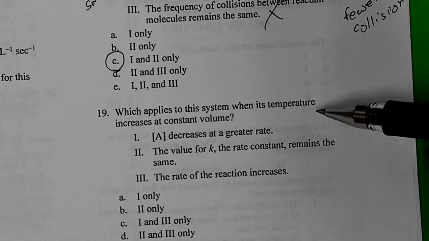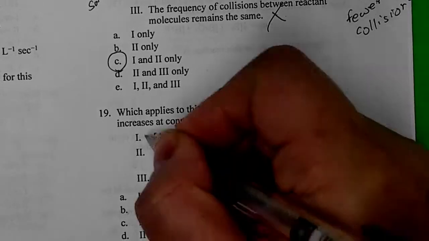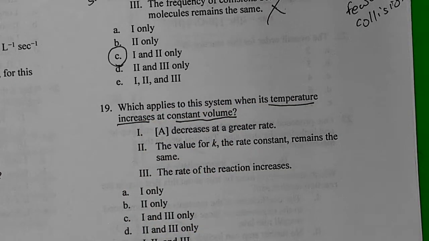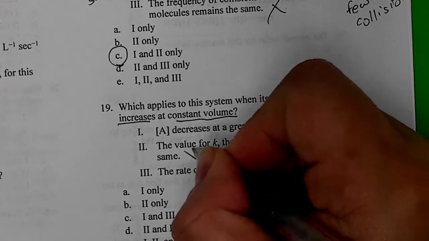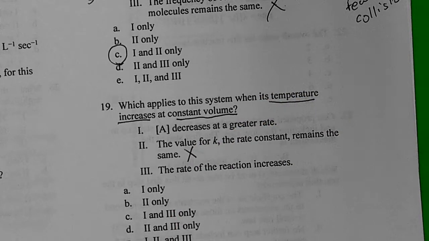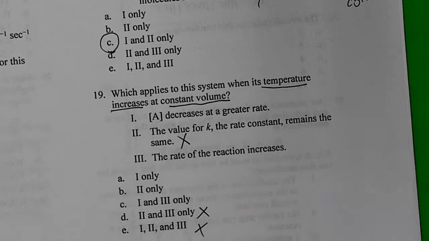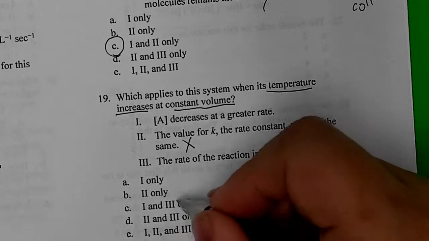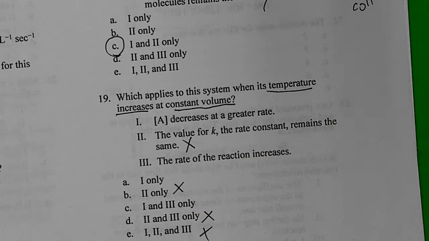Okay. So when a temperature increases at a constant volume, it's not E. Well, first of all, temperature increase, K is not the same. Statement 2 is already wrong, so that eliminates your D and E. See that? And B is also wrong. So then you get 1 and 3.